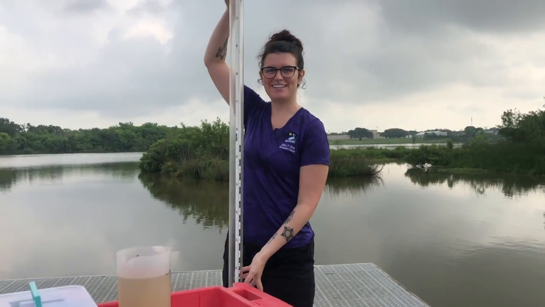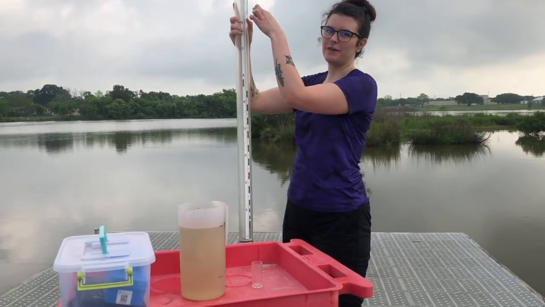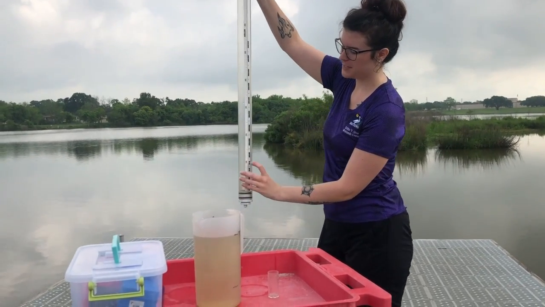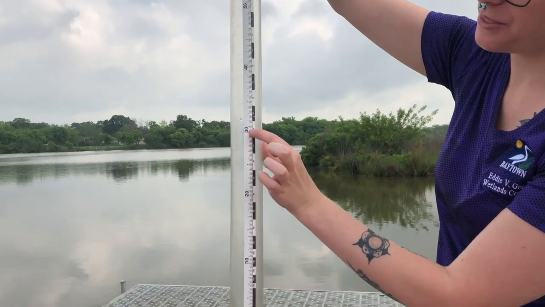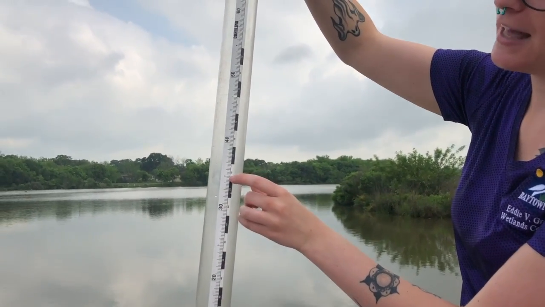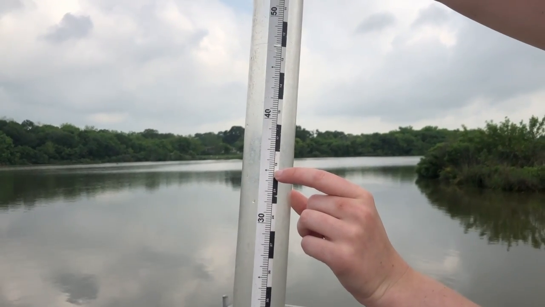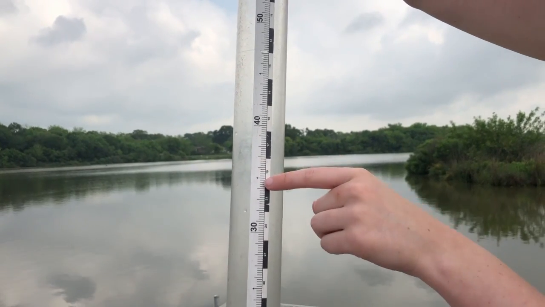Now we have a big one. This one is a turbidity tube. This one has a very large scale. This is measuring centimeters, and this one travels in increments of 10. So we have the 10, 20, 30. Right here we have a little line with an arrow. Do you think that's like 32 or 38? If you think so, that's not right. It's 35 because it's right in the middle.